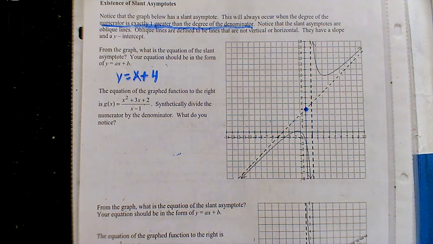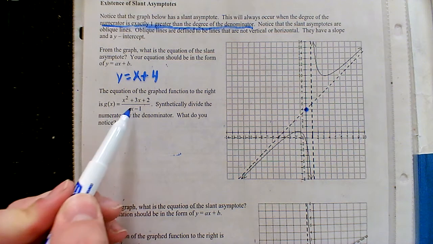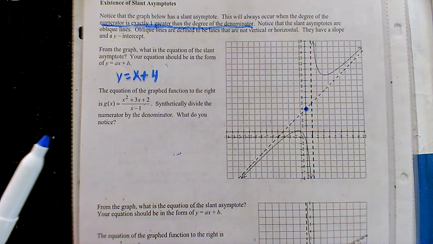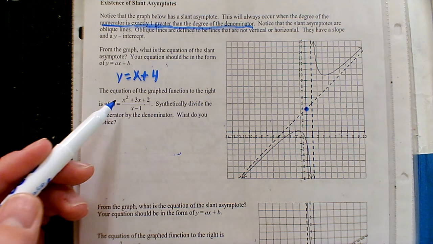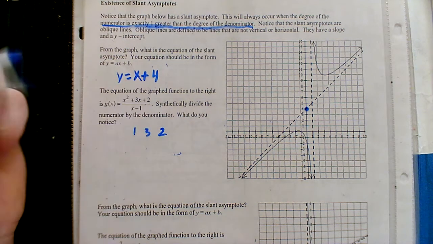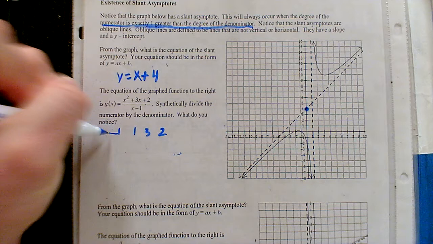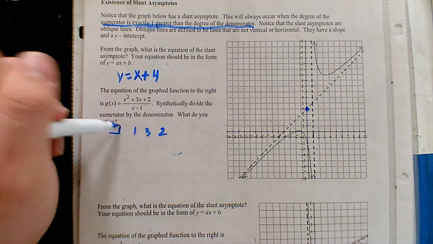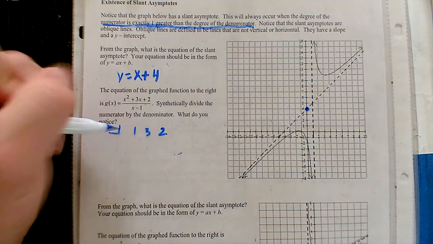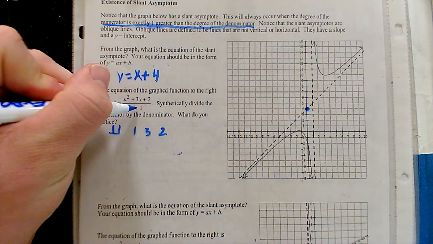The equation of the graphed function to the right is this function g of x right here. So this is what is graphed over there. Synthetically divide the numerator by the denominator. What do you notice? Do we remember synthetic division? So on the top, you take your coefficients. We have 1, 3, and 2. And we're going to divide that by the factor on the bottom. So what value do we actually put in this box on the left? Yeah, 1. It's x minus 1, so we actually put the plus 1 here.